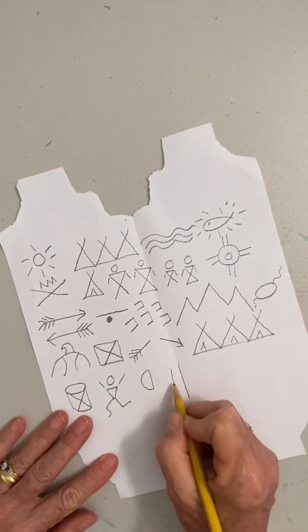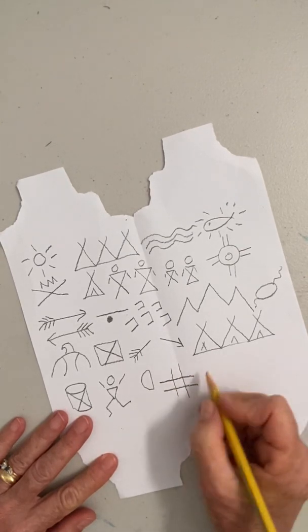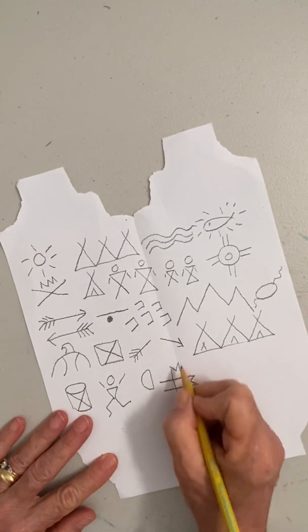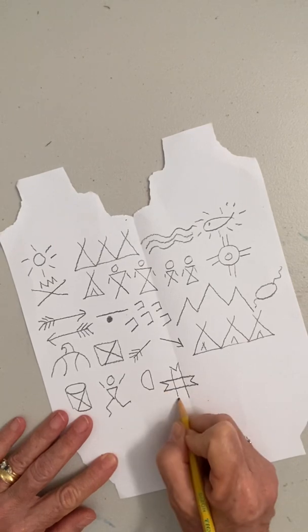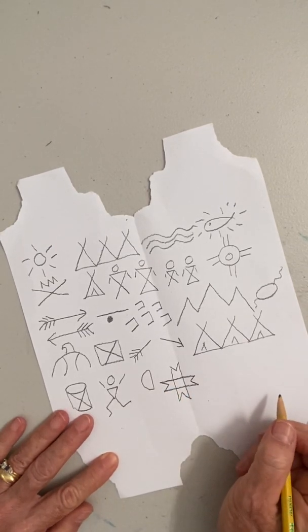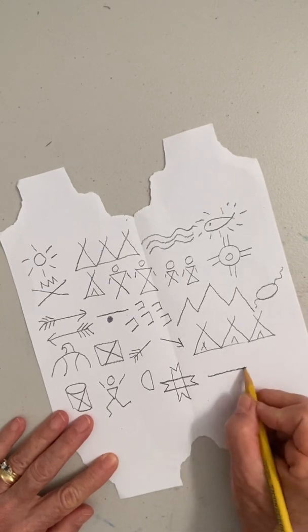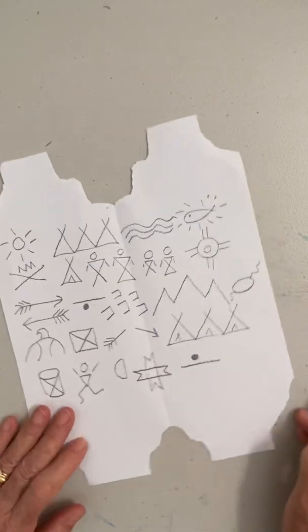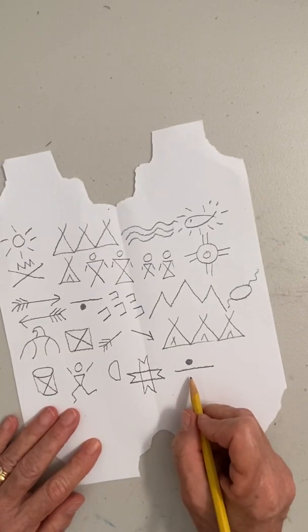From the moon and the stars, do a tic-tac and an arrow going in, a V going in, a V going in, and a V going in. That's the symbol for a star. And everybody was happy. And this is the symbol for everything good.